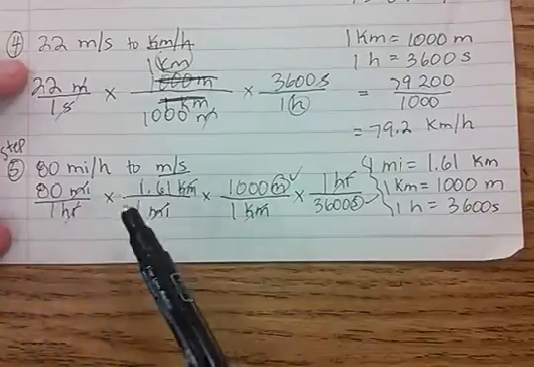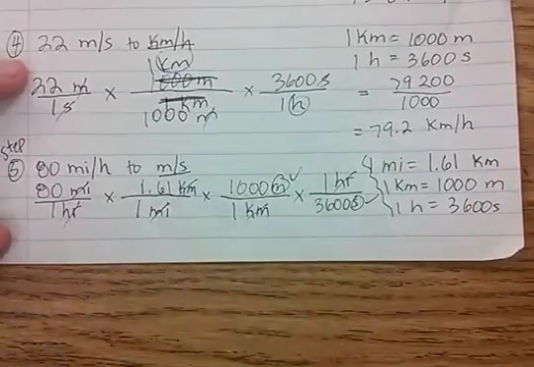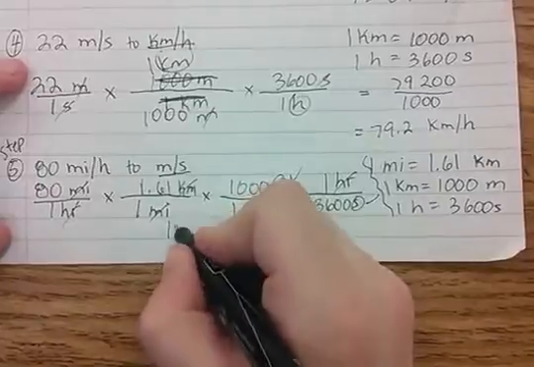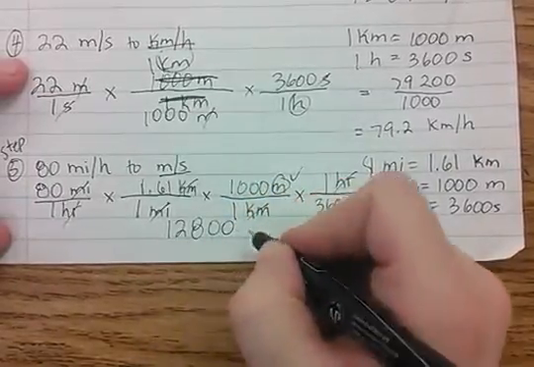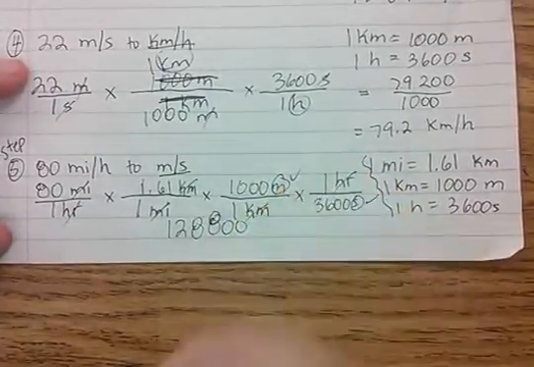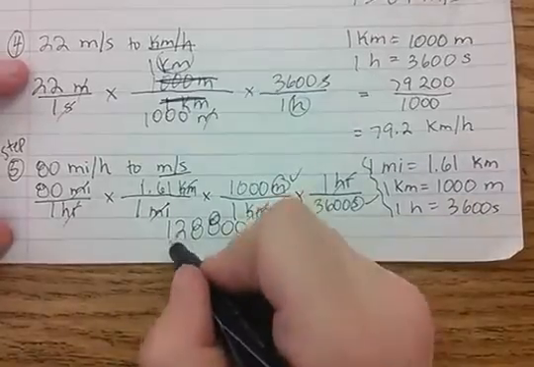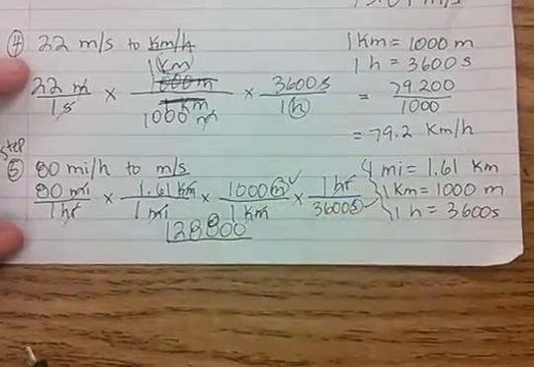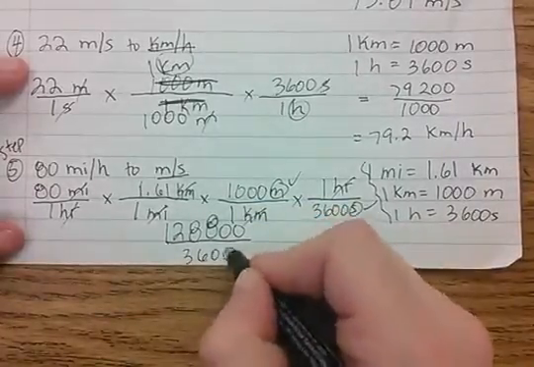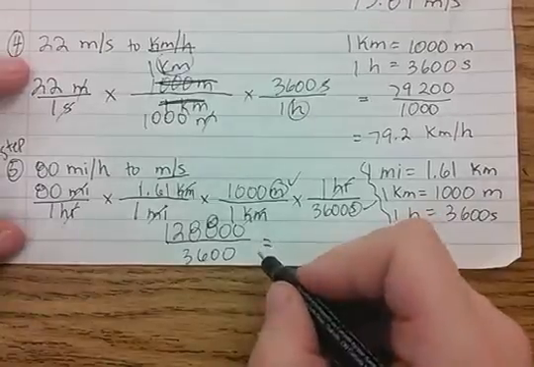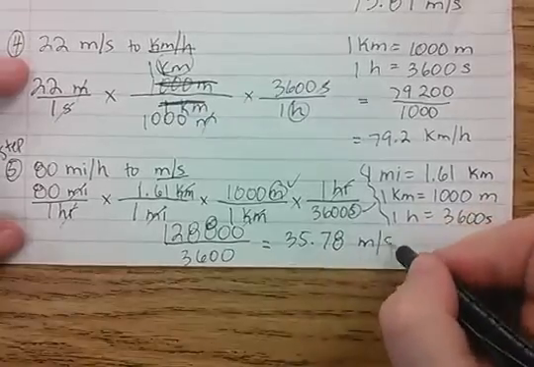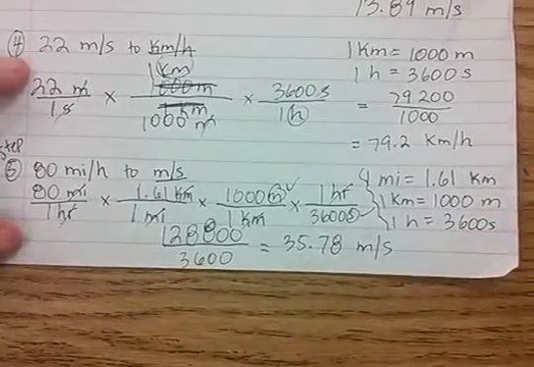So we do 80 times 1.61 times 1,000, and you should get 128,800. And then on the bottom, you do 1 times 1 times 1 times 3,600. And you should get 35.78 meters per second.